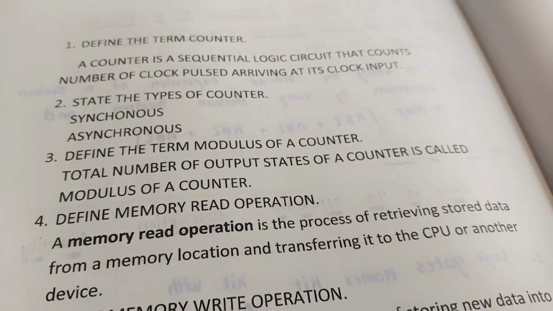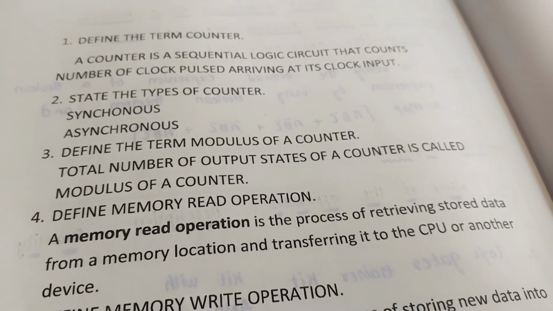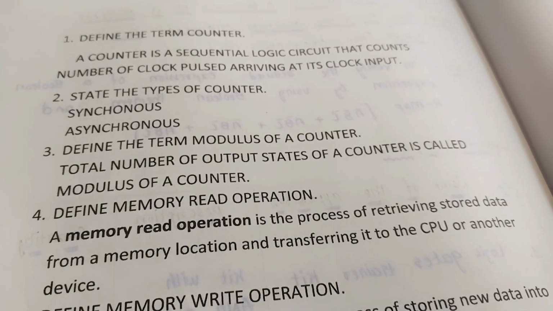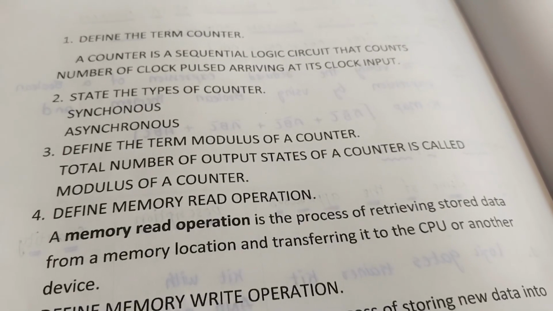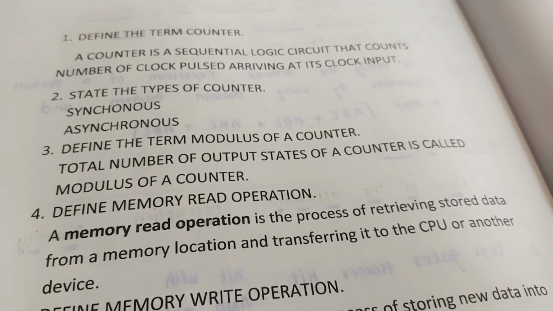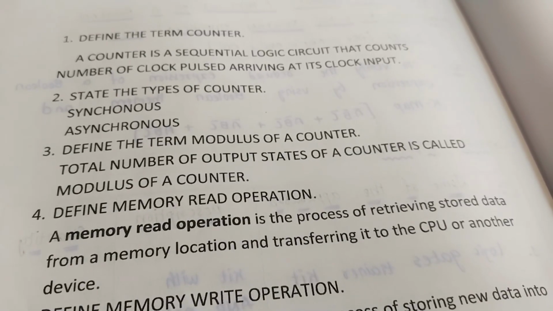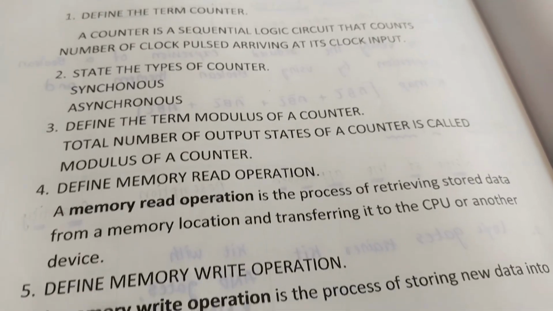Next the question is: define memory read operation. A read operation is a process of retrieving stored data from a memory location and transferring it to the CPU or another device. Retrieving means fetching the data from the stored memory location and transferring it to the CPU. That's the thing about memory read operation.